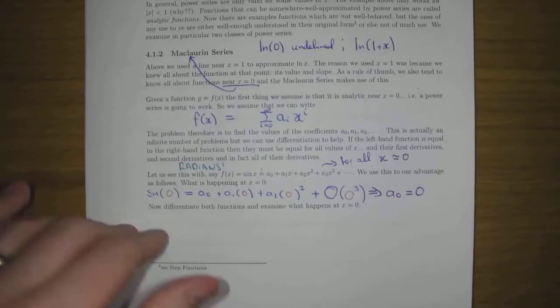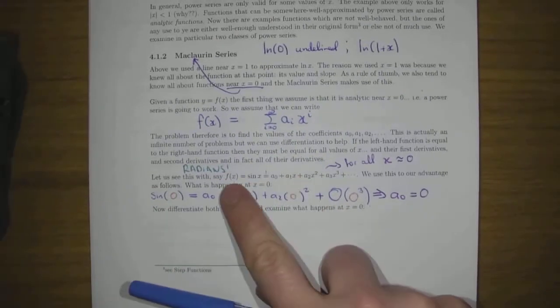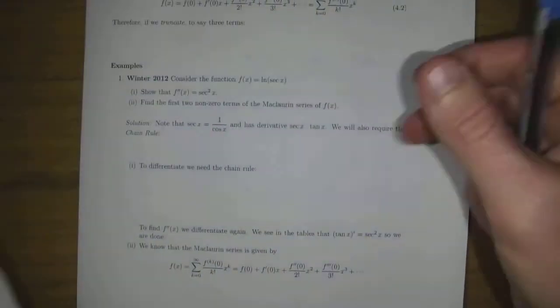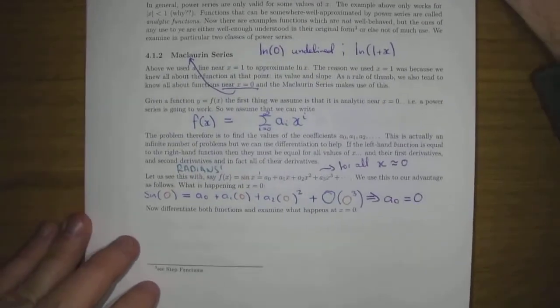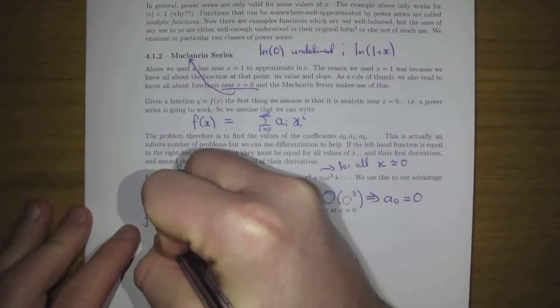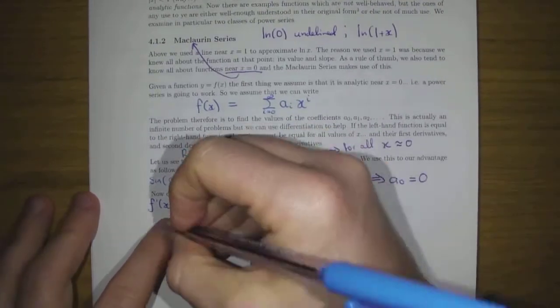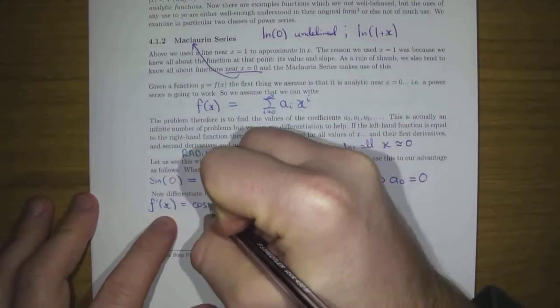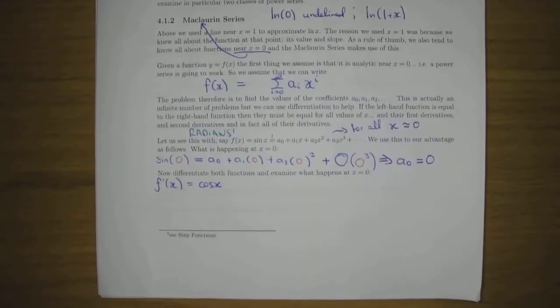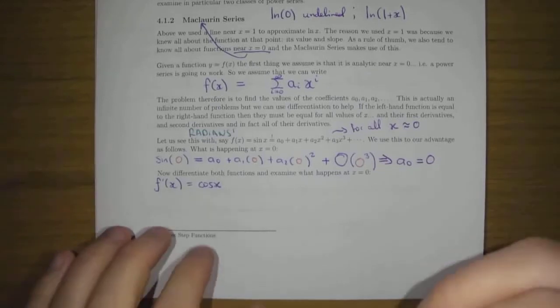Now let's go again. What we're going to do is differentiate both sides of this, and then sub in x equals 0. So f dashed of x is the derivative of sine of x, which is cos of x. Now that's where we use radians. The derivative of sine of x is cos of x only if you use radians. If you use degrees, the formula is far nastier.